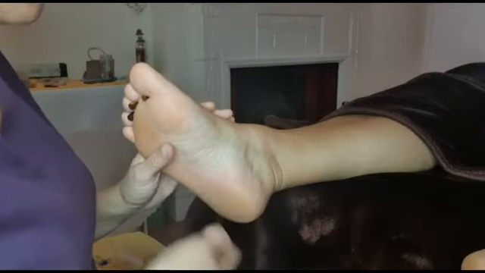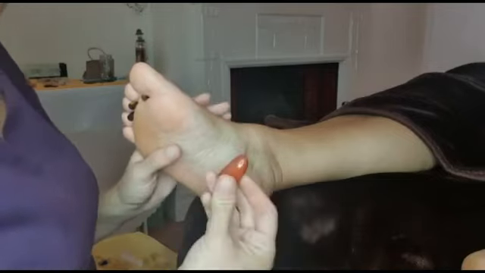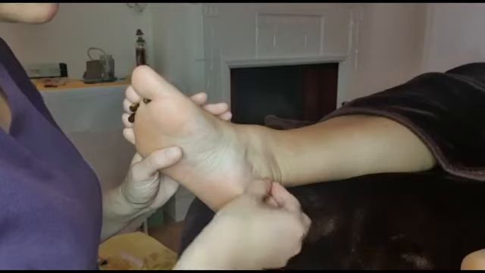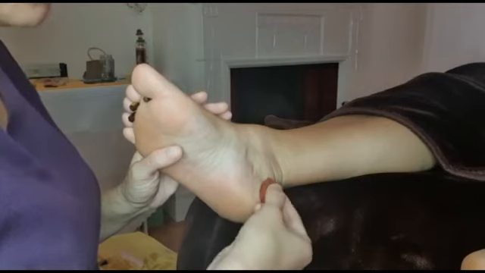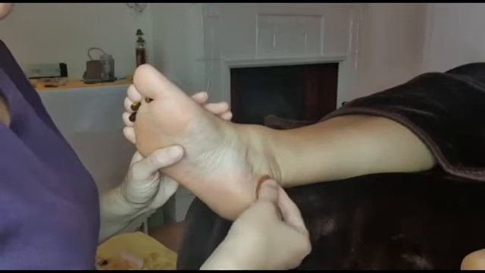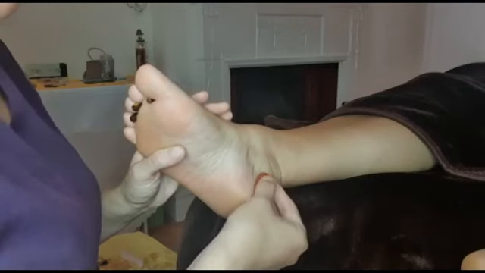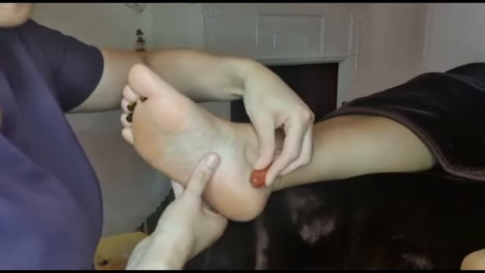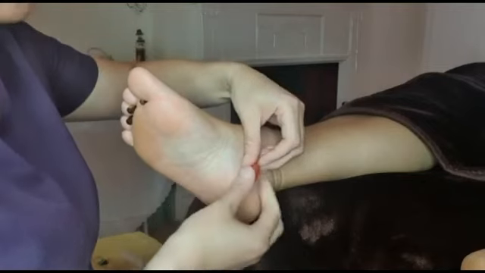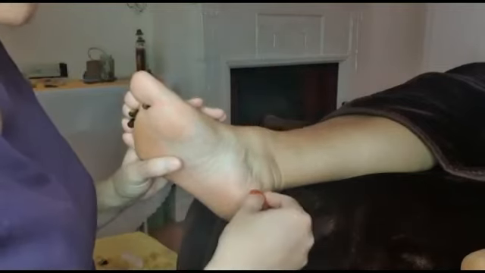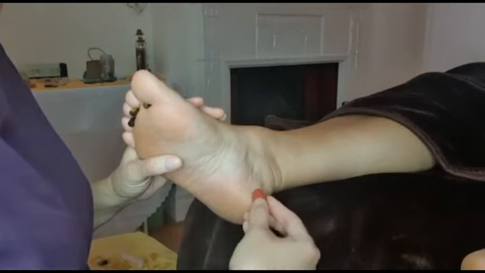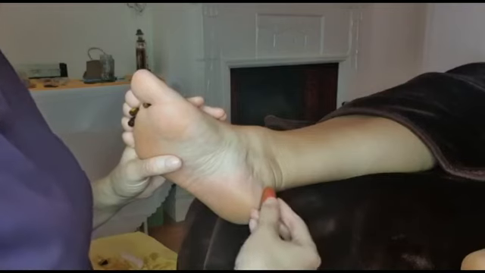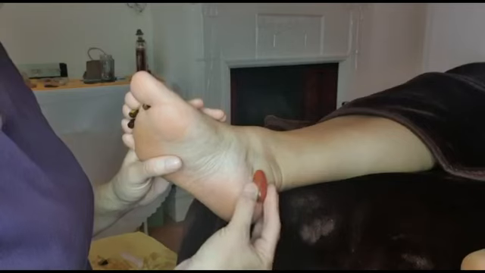So to work the ovaries and the uterus areas, you can use a crystal shaped like this, and you could either rock, move it over a little bit, and then rock, so that you're stimulating those reflexes. Or you could do the caterpillar technique again. Or you could even just hold the crystal there.